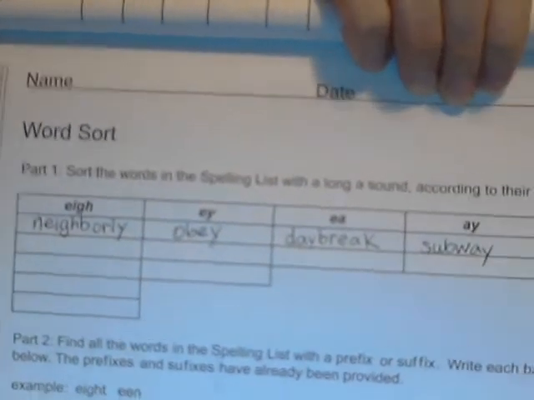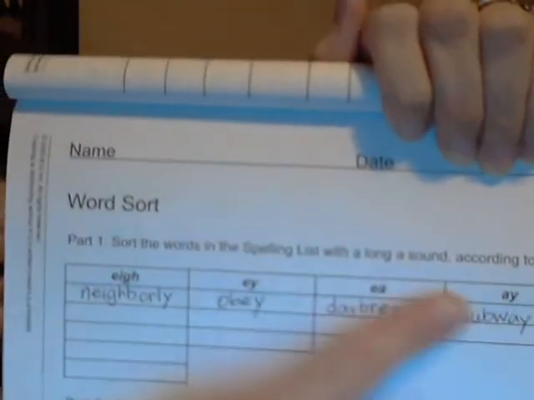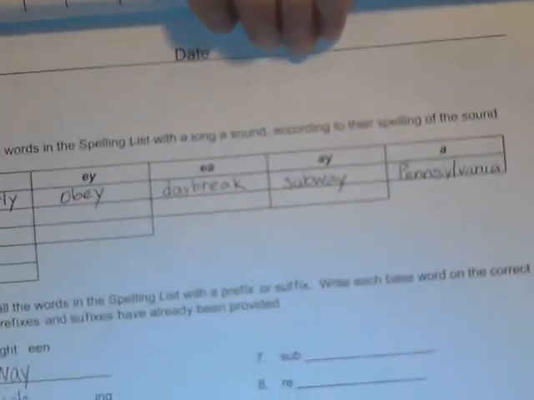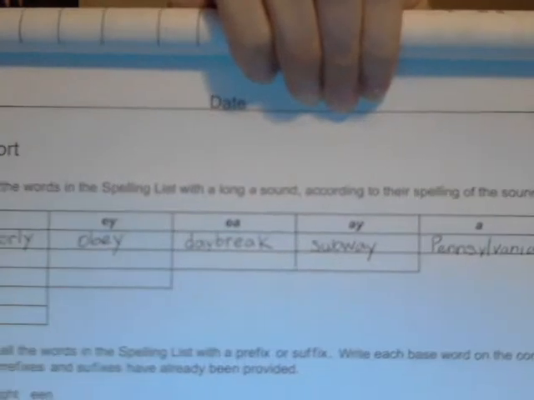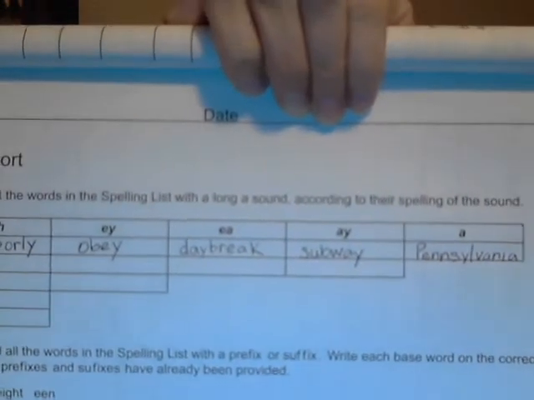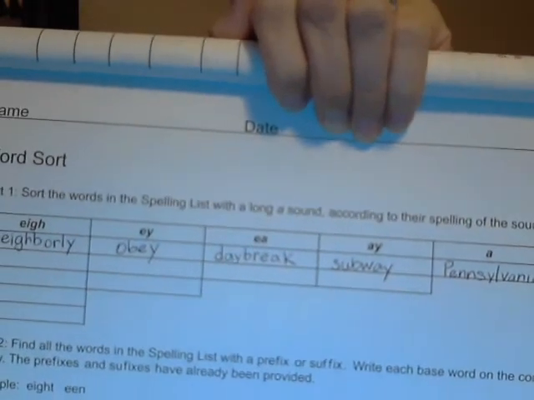And then we've got the AY pattern right here. And subway also follows that one there. And then last, this one is the most difficult, and I helped you out. Pennsylvania just has the A alone. All right, the big long Pennsylvania goes right there.